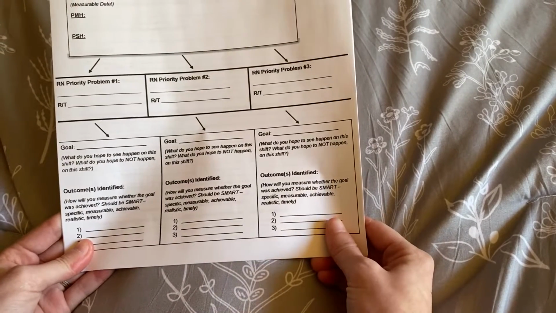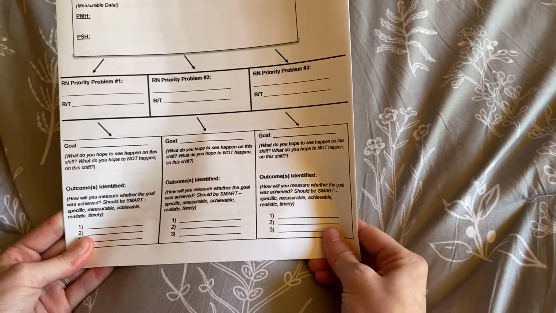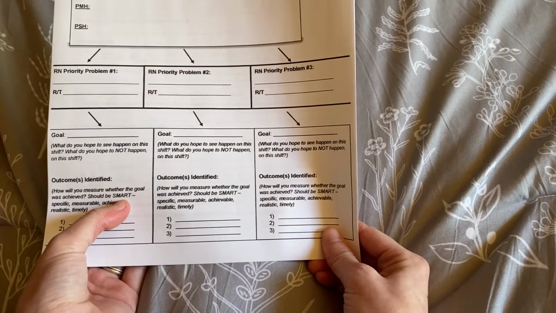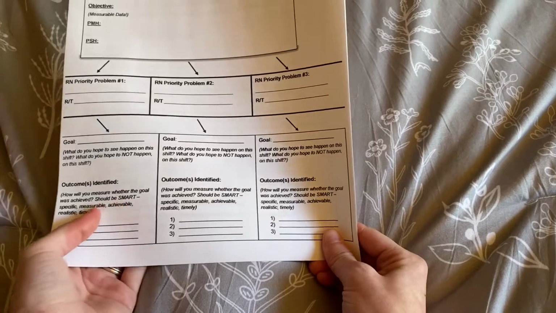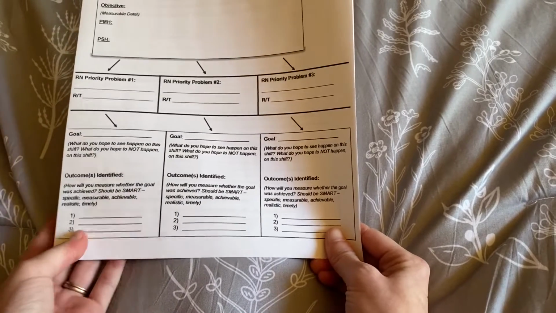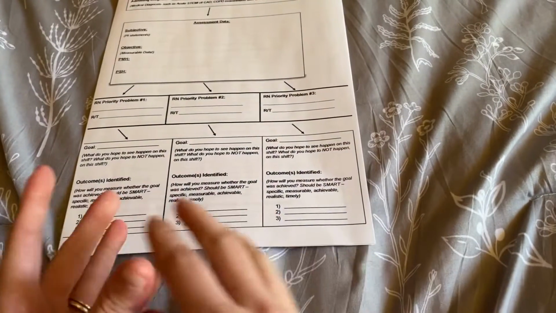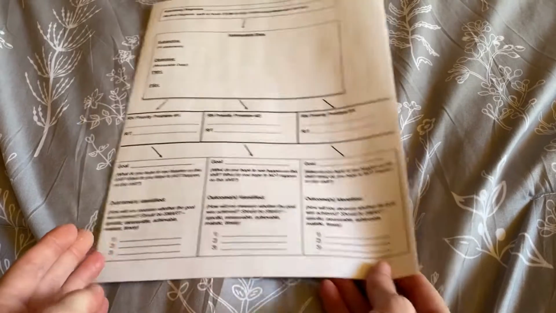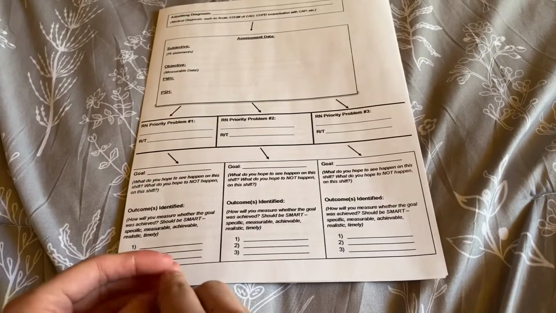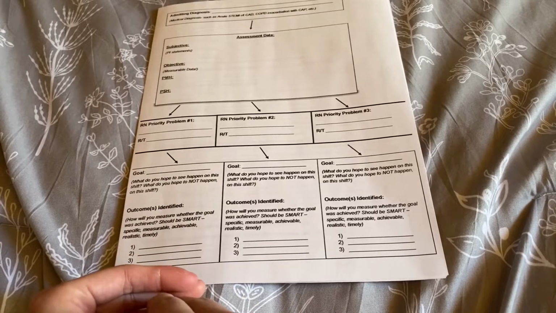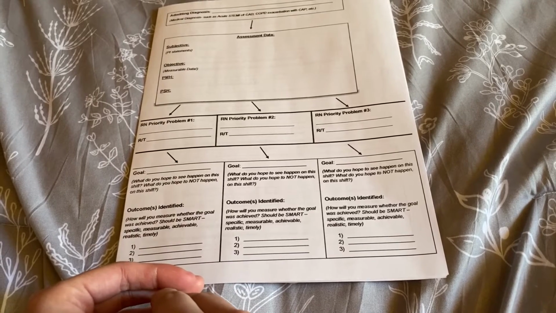to identify your outcomes. We use this SMART acronym, which stands for specific, measurable, achievable, realistic, timely. So each of your outcomes are going to have all of those 5 requirements. So you couldn't just say patient will not have a fever.